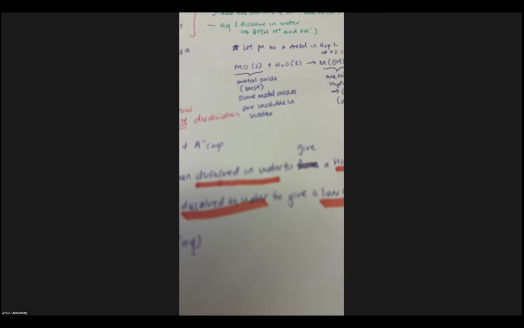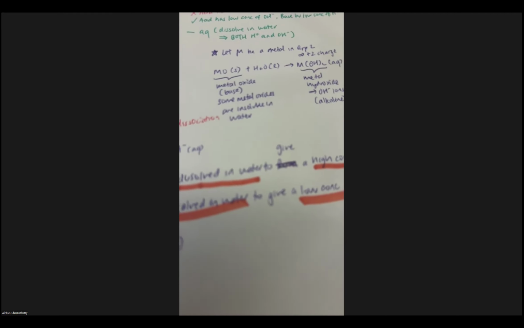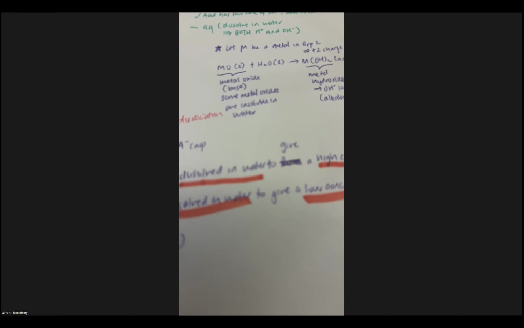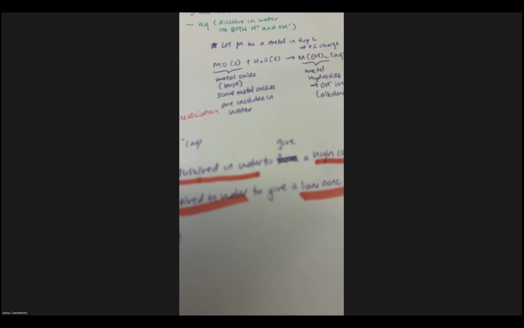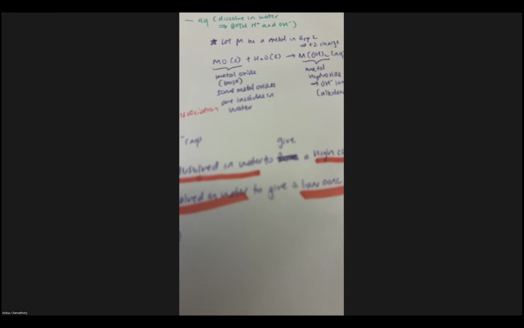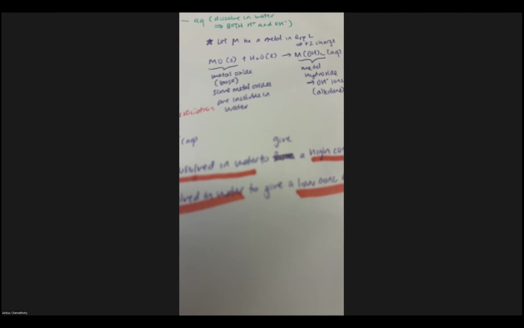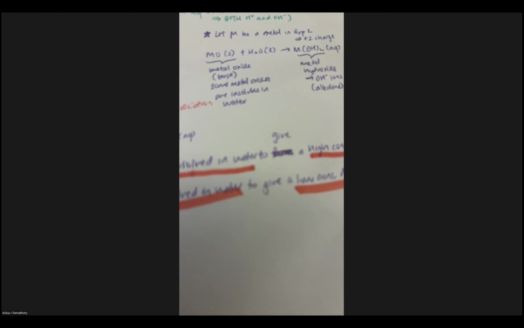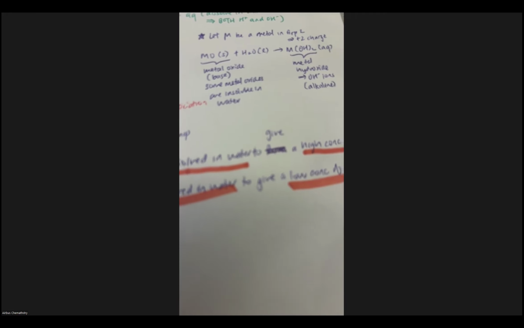So the point I want you to take note of here is also that metal oxides and metal hydroxides are equivalent to each other. They are not the same because of the different chemical formula, but they're equivalent to each other. When metal oxides that are soluble in water get dissolved, they are going to form metal hydroxides.